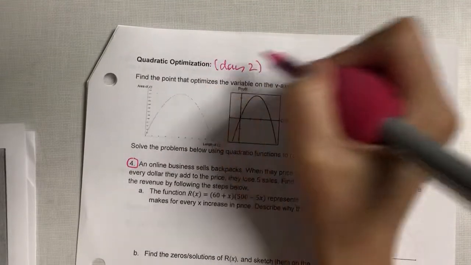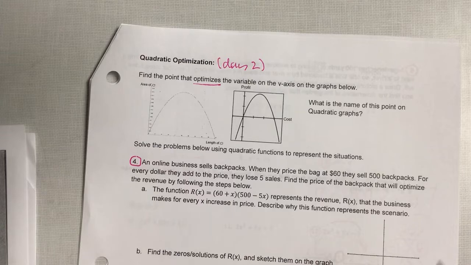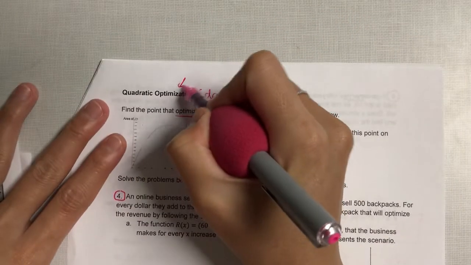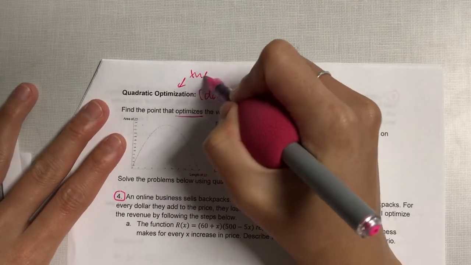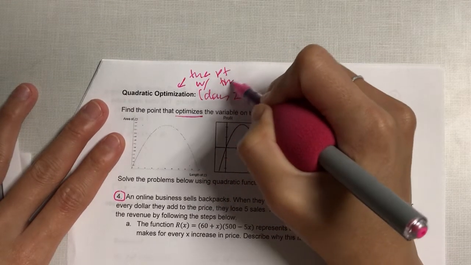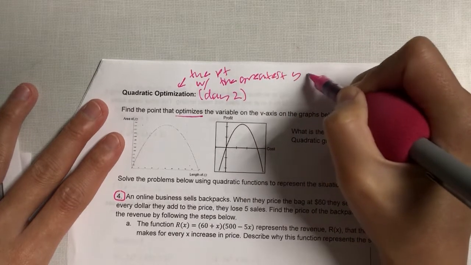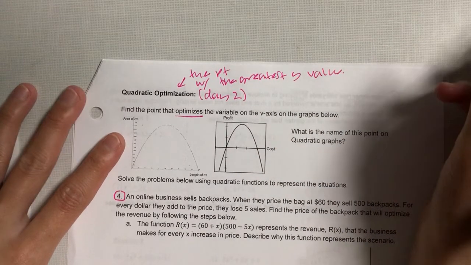So I want you to go ahead and find the point that's going to optimize, and I want to define that real quick. It is the point with the greatest y value.